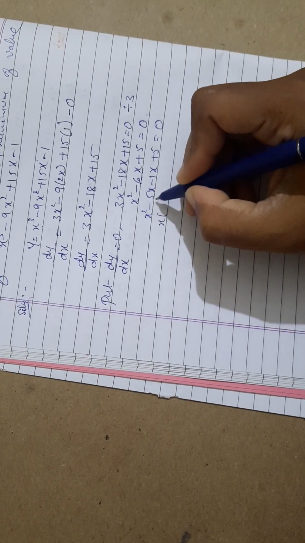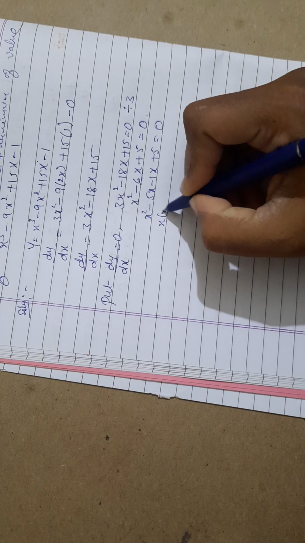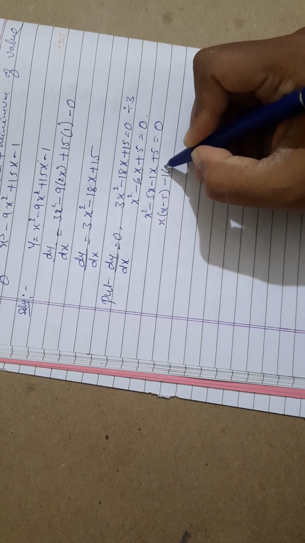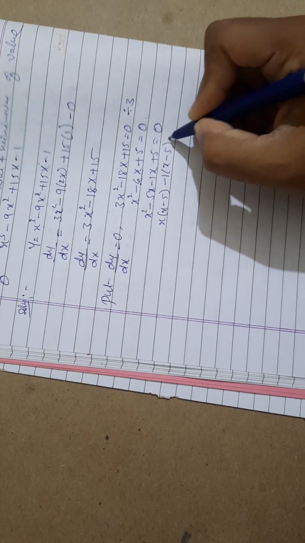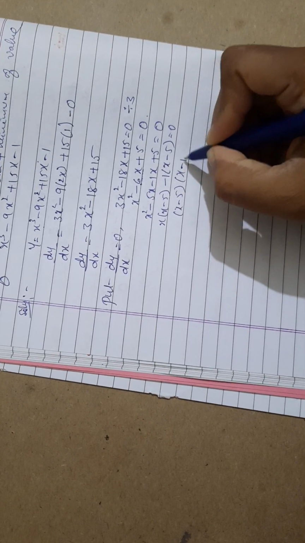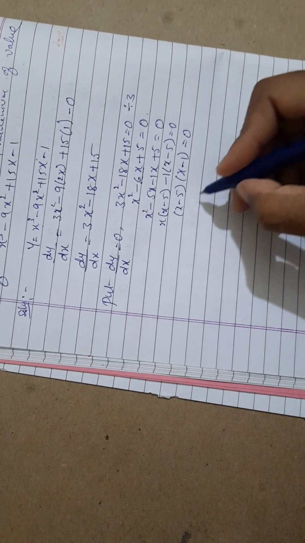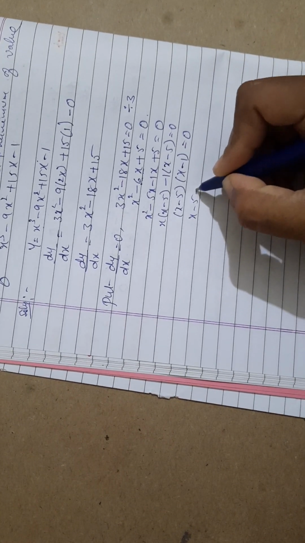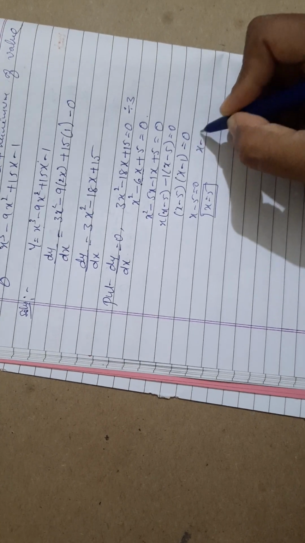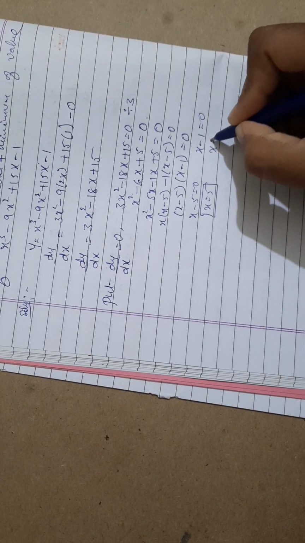Taking x common, x into x minus 5, and minus 1 common, x minus 5 equals to 0. So x minus 5 into x minus 1 is equal to 0. Here x minus 5 equals to 0, x is equal to 5, then x minus 1 equals to 0, x is equal to 1.